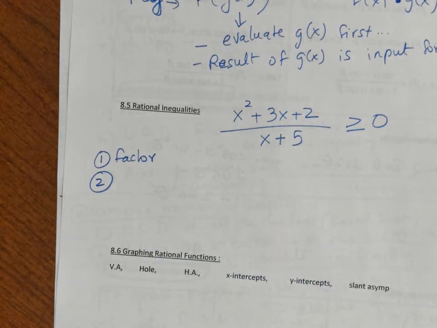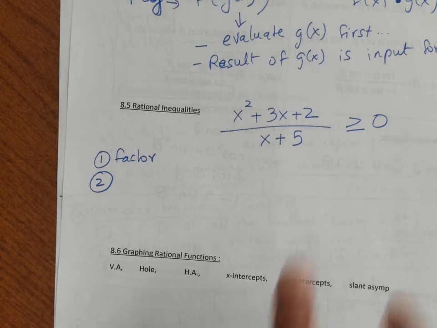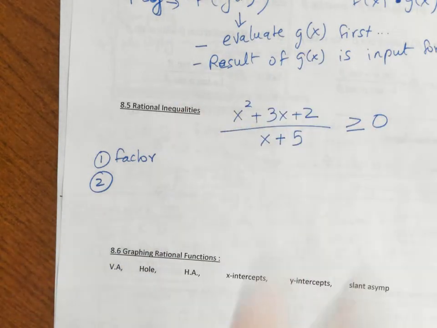After you factor, what do? Remember, okay, let me try to jog your memory. Critical numbers. You guys remember critical numbers? What are those critical numbers? Where do I get those critical numbers? After you factor, where do I get my critical numbers from?